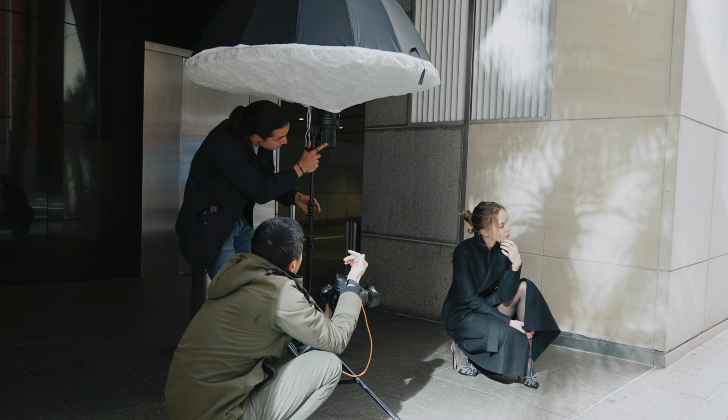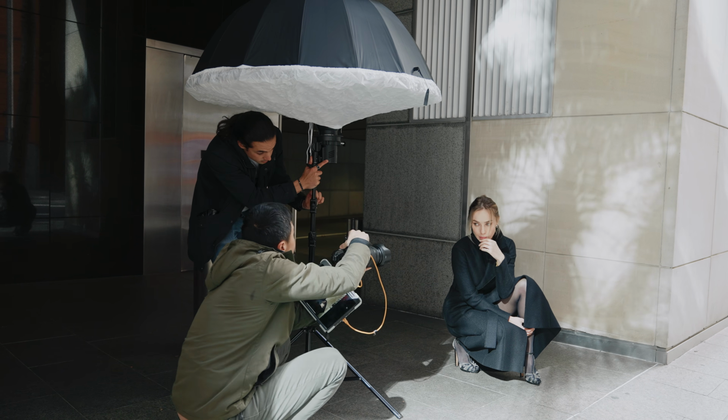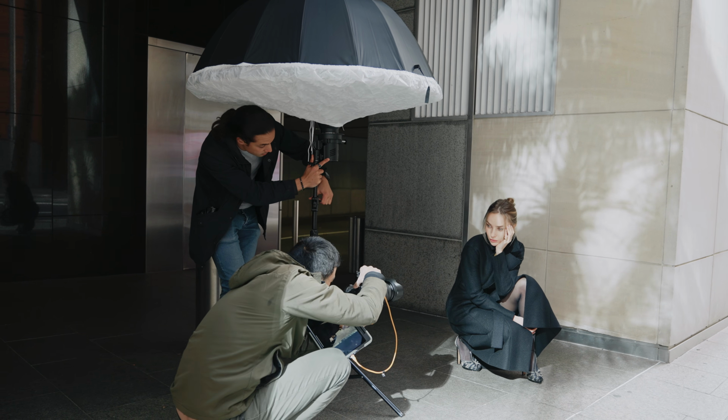The third way is to combine the AD300 with a reflective umbrella or softbox to mimic a window light, to control how bright your subject's face is going to be.